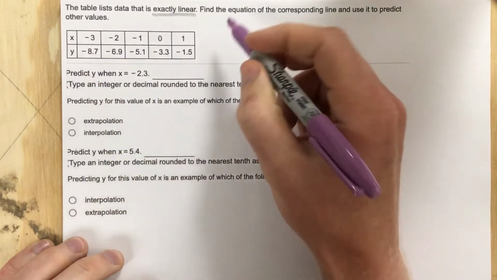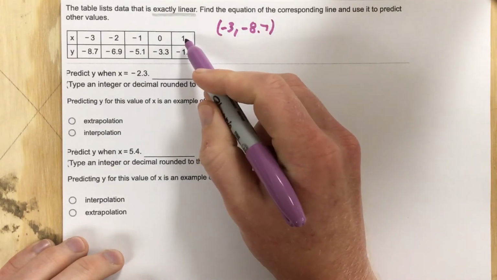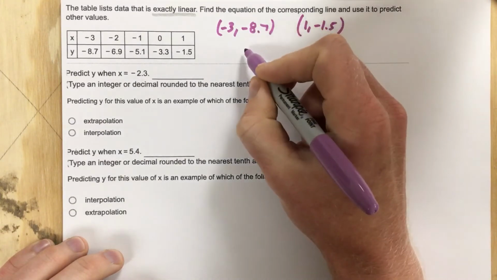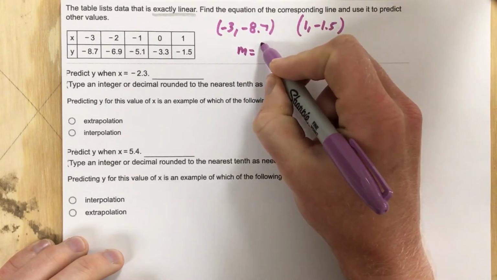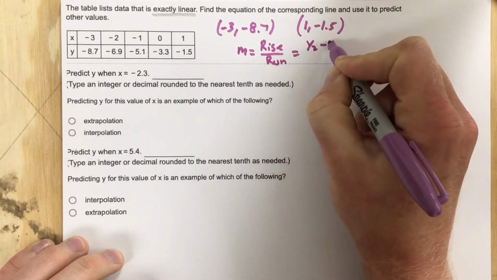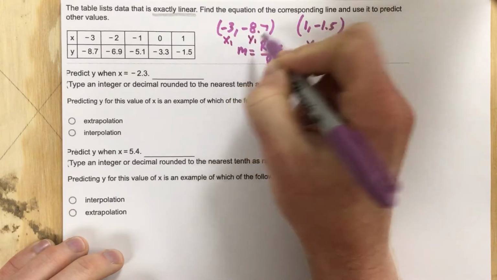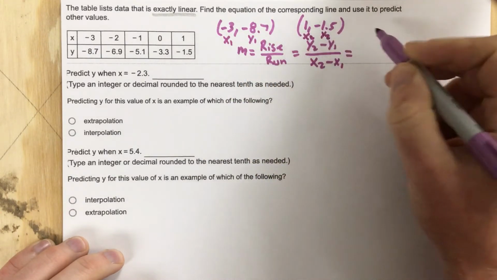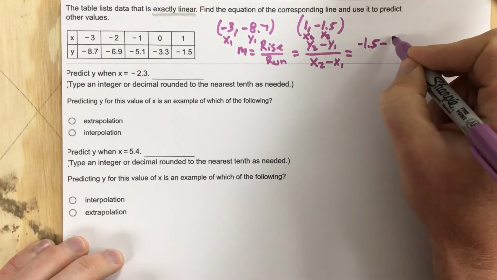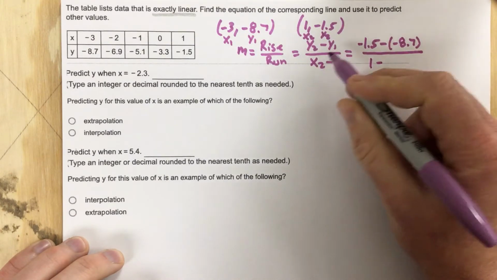So I'm going to use the first point, which is -3, comma, -8.7. And I'm going to use the second, or the end point, which is 1, comma, -1.5 to find my slope. So m equals rise over run, which is y2 minus y1 over x2 minus x1. So I'm going to label this x1, y1, x2, y2, and then plug those in. So that's -1.5 minus -8.7 all over 1 minus -3.